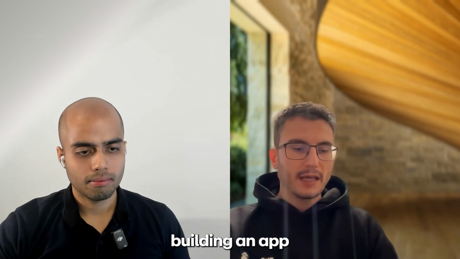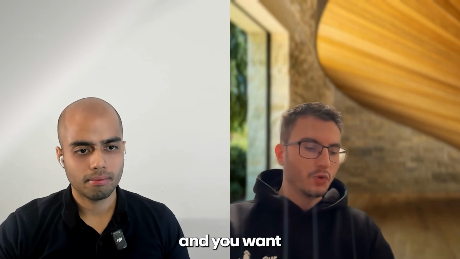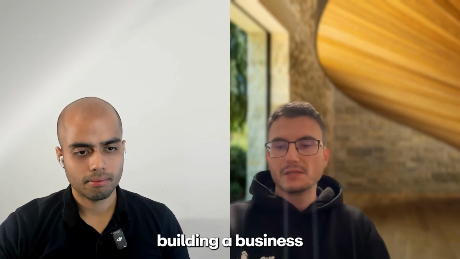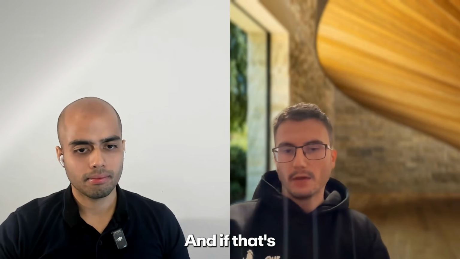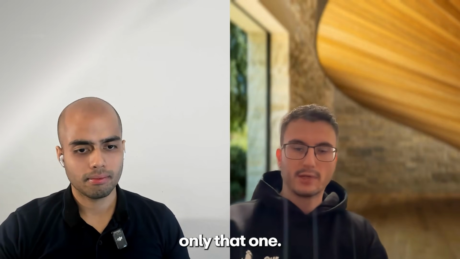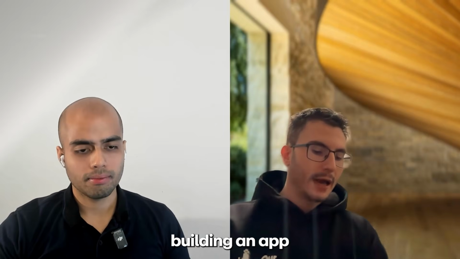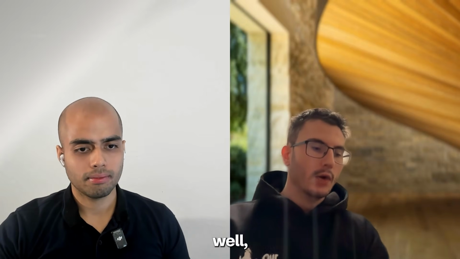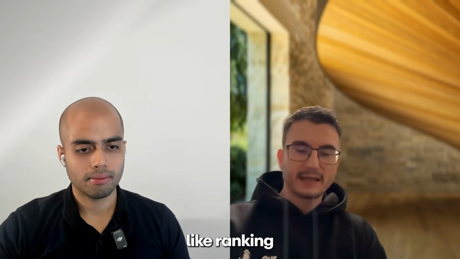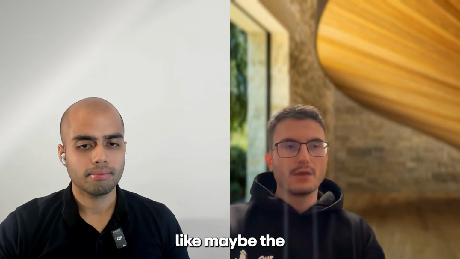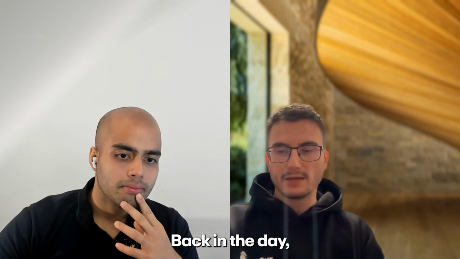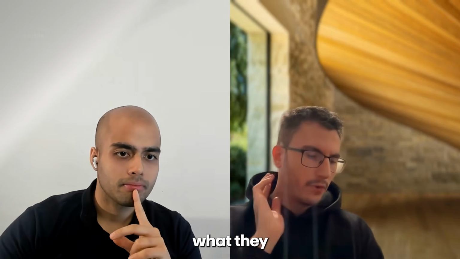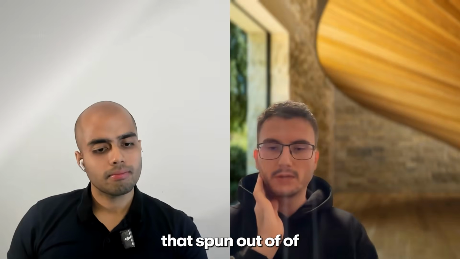If you're building a specific app and you're a founder building a business or whatever, you have the choice to use whatever digital identity protocol or primitive or product that you want. And if that's the only one you want to support, you can support only that one. If you're building an app that is trying to also be credibly neutral, then you can have some form of ranking system. Maybe a good example of something that already is like this is Gitcoin Passport back in the day, which became, I forget what they pivoted into. I think it was a company that spun out of Gitcoin.